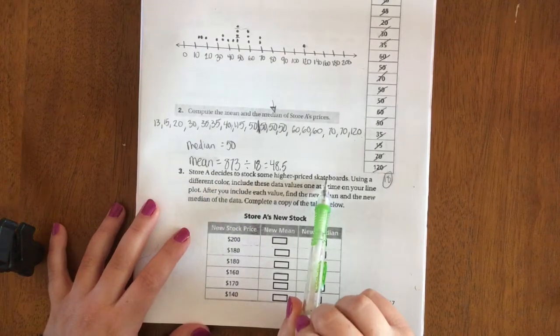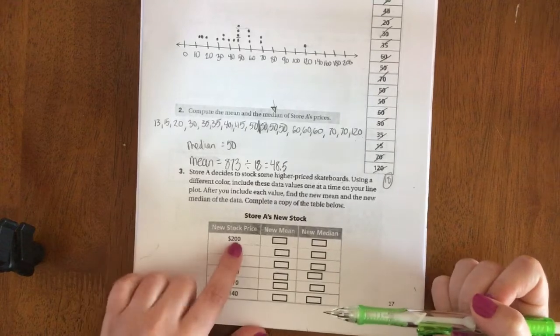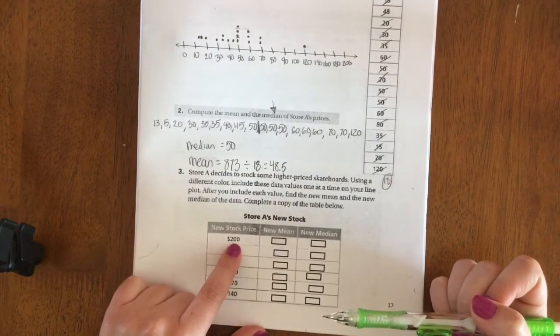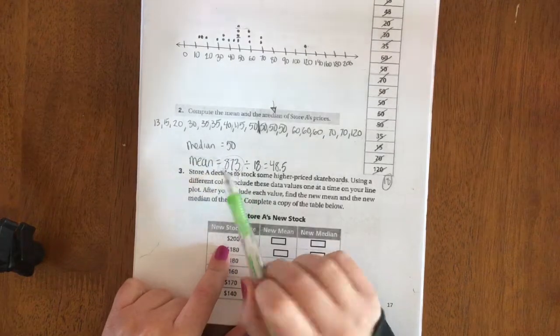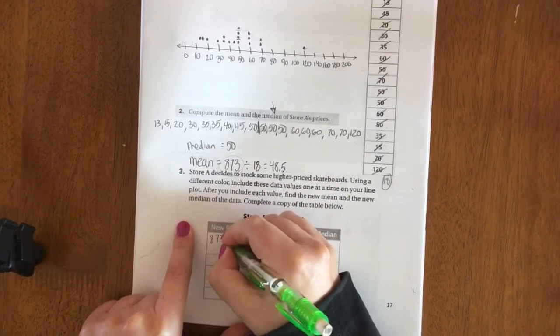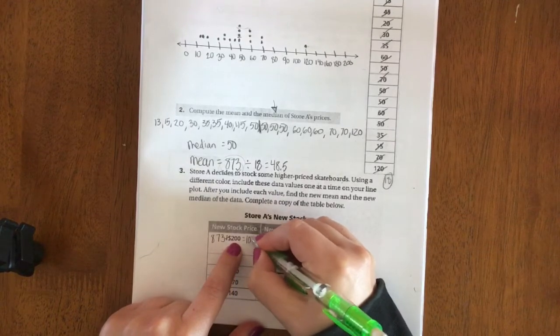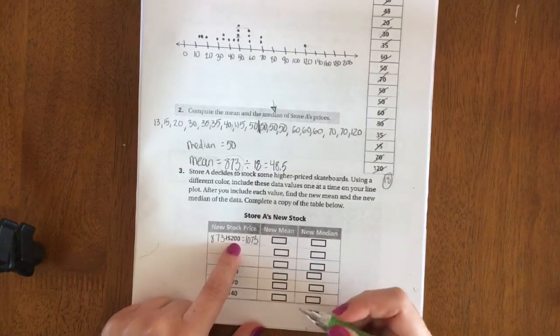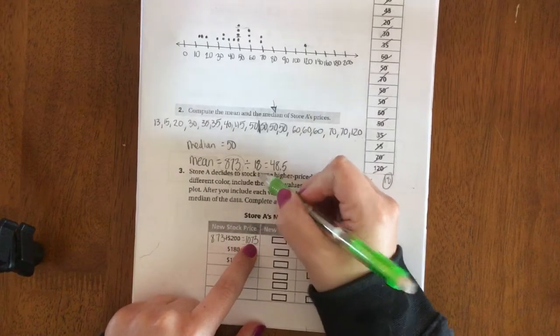About is that there are higher price skateboards that we're going to add to the data. So the first skateboard is $200. So what we need to do is take our original total, which was 873, add it to 200, which will give us 1,073. Then we need to divide by the total number of data values. It used to be 18.